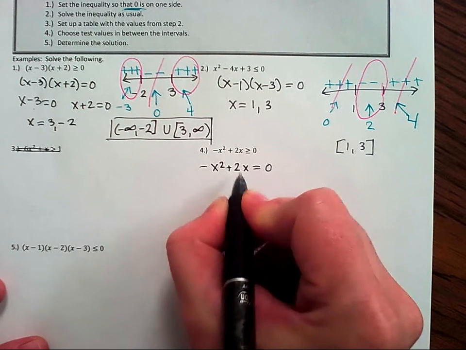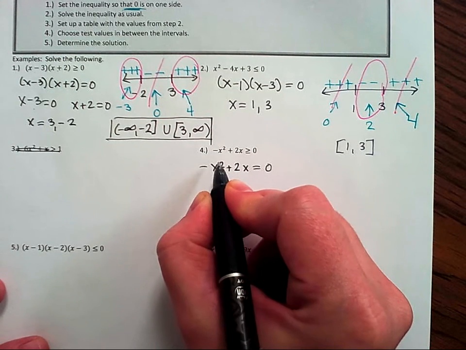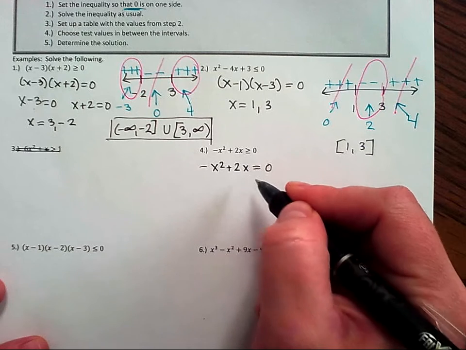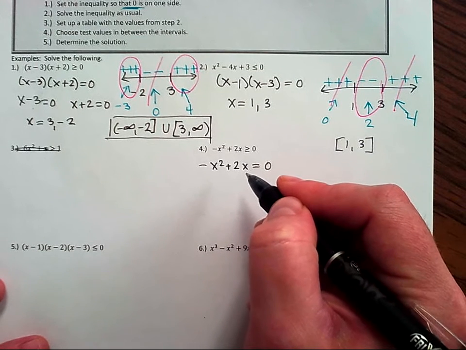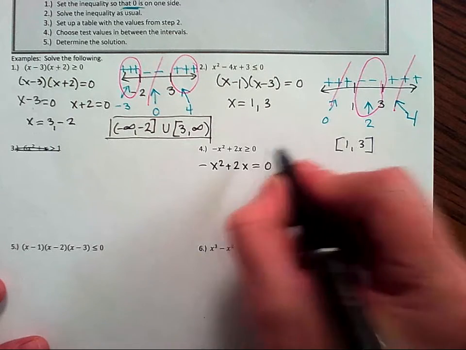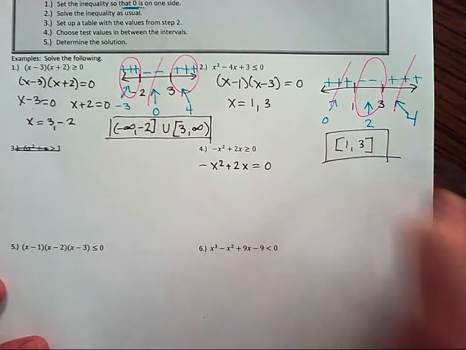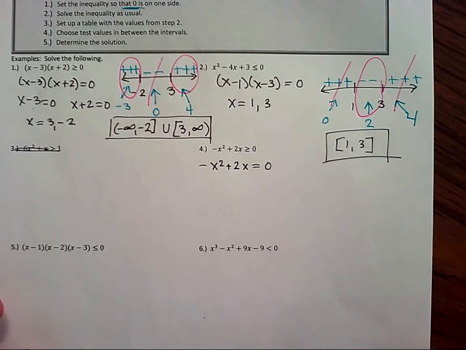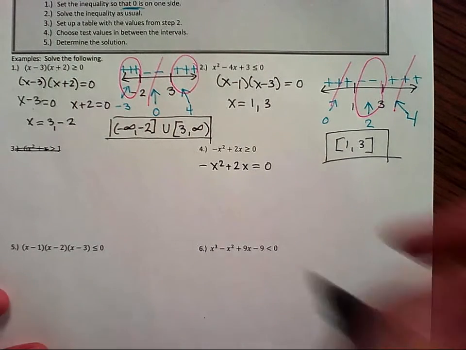What kind of an equation is this that I have? What is it? It's quadratic, right? I have x squared. So quadratic means I either factor it or do the quadratic formula. Those are the 2 ways we know how to do it.